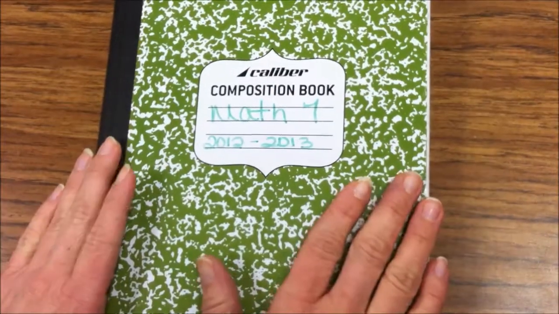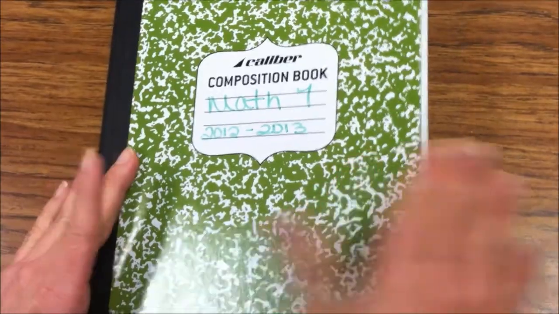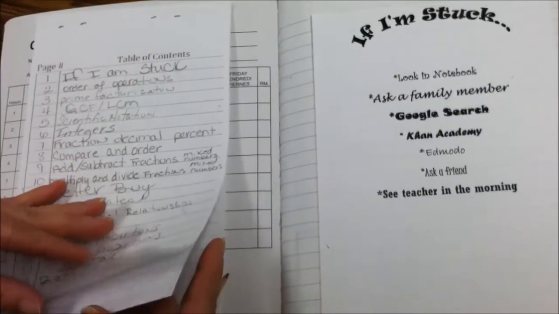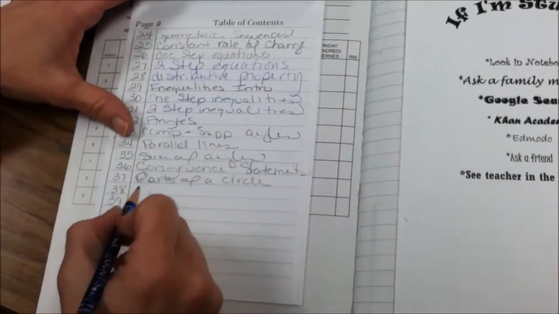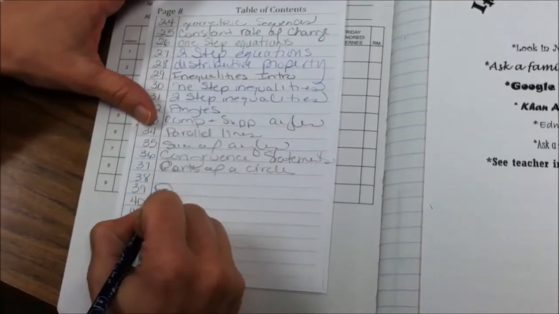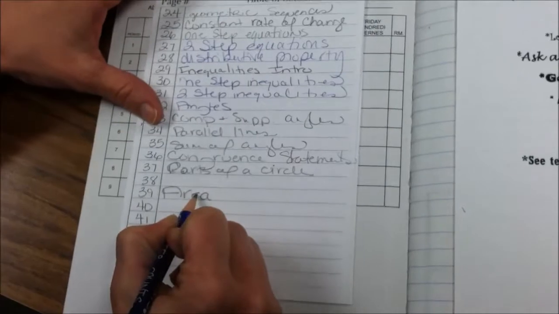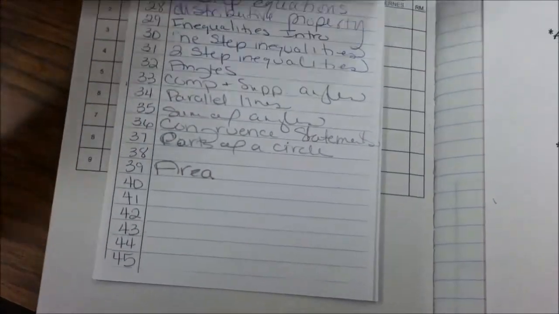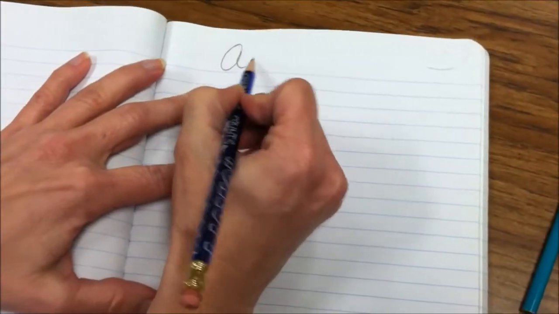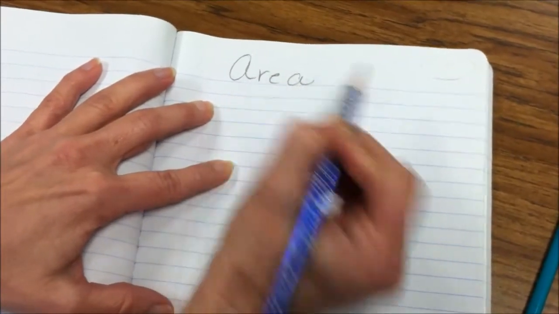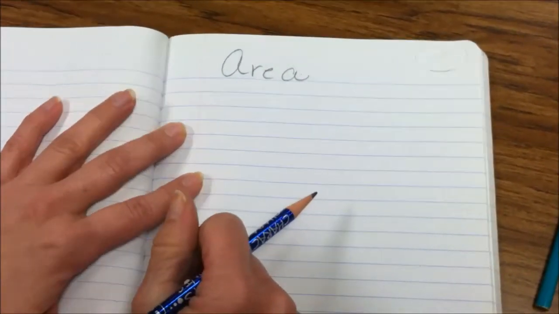Right, today we're going to talk about area of a parallelogram, and so let's fill in our composition notebook. So if you will turn to your table of contents, our title is going to be area. Then go ahead and turn to the next blank page, and again your title is just going to be area. We're going to do several shapes with area, but today we're only doing parallelograms.